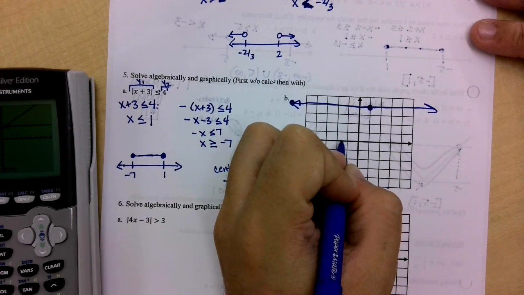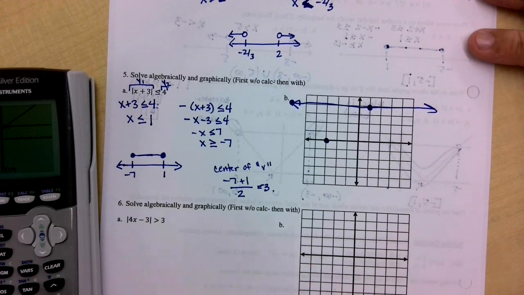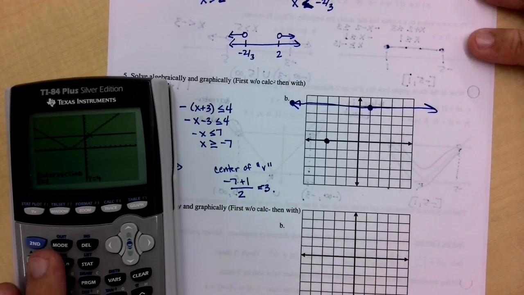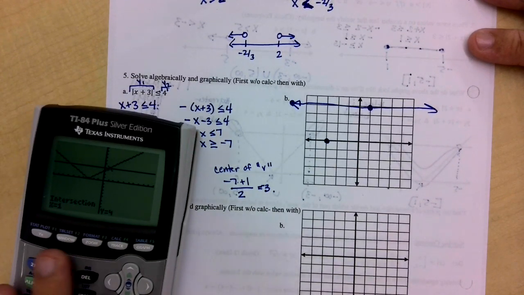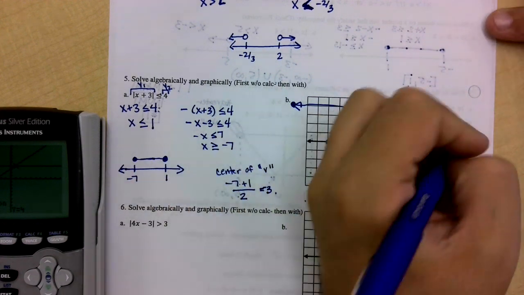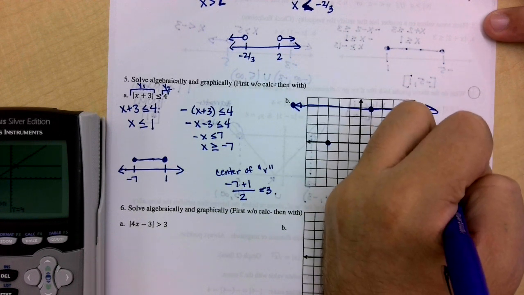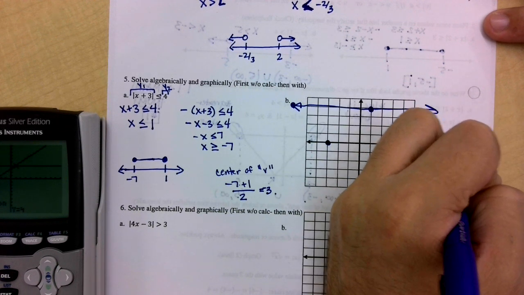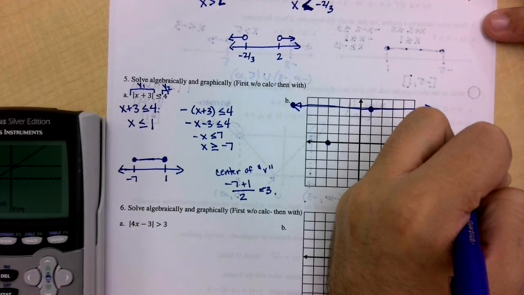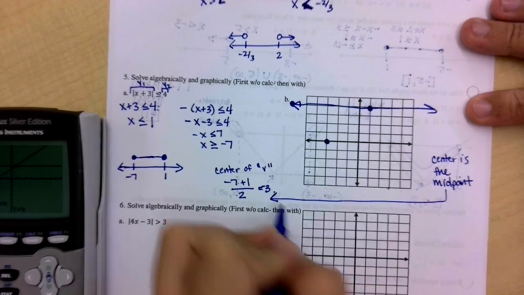So I know then that my center is going to be at -3. We see it right on the axis. We haven't done any more translations. It's always going to be on the axis. Maybe you want to tell yourself this, that the center is the midpoint, and that is why we're doing that.